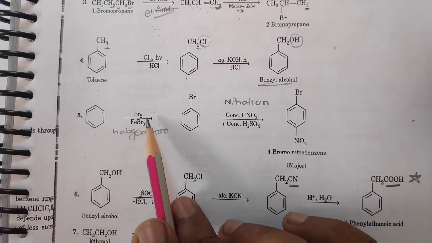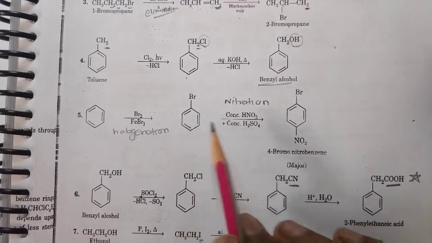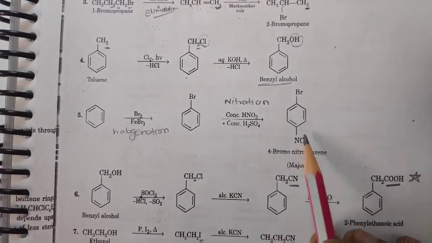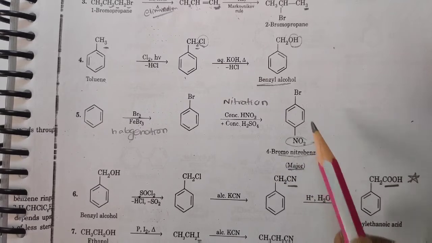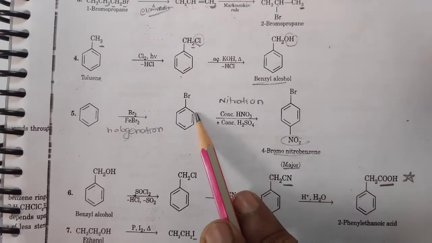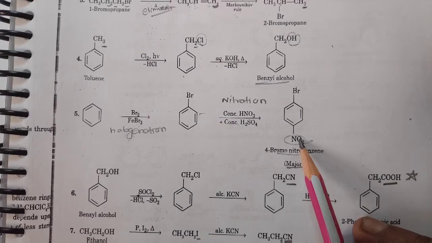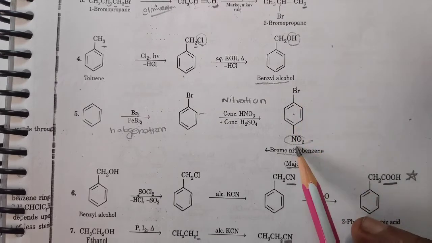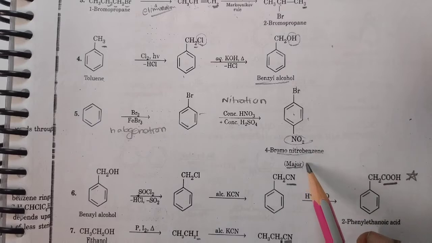Benzene, the next one, halogenation in presence of FeBr3, bromobenzene is formed. Nitration you do, nitro group will be substituted at para product. This is a major product, it is also written. You can see NO2 will be substituted at ortho also. But why is this major? Because of less steric hindrance. Perfect symmetry, less steric hindrance, far away from each other. So more stable compound. That's why it's a major product.